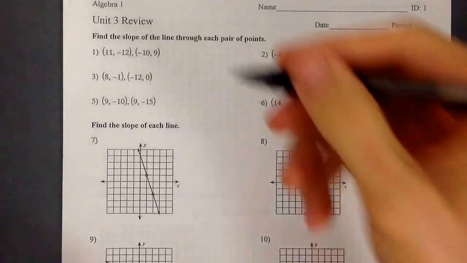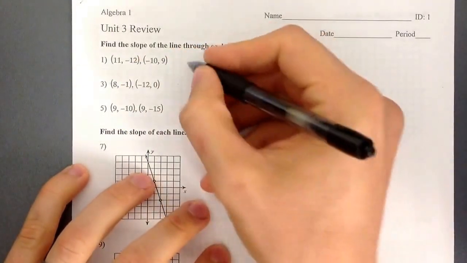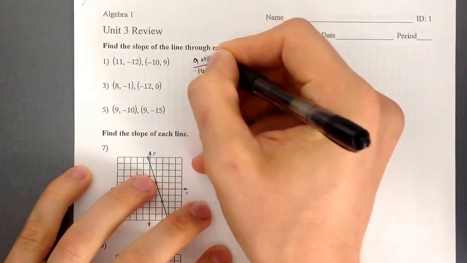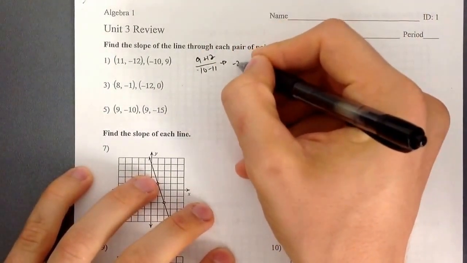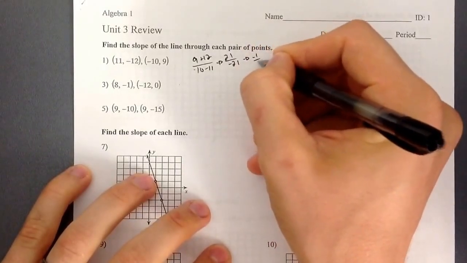Review 3. Find the slope of each line. I've got my x's on the bottom, -10 minus 11, and then 9 minus -12 for my y's up on the top. Make sure you watch those positive and negative values. This is going to be -21 over +21. I'm going to reduce that to -1 over 1.